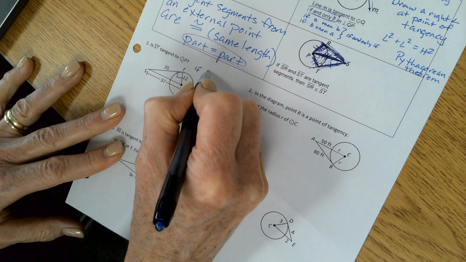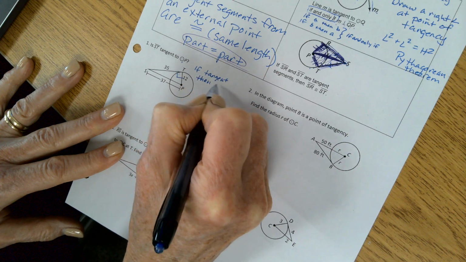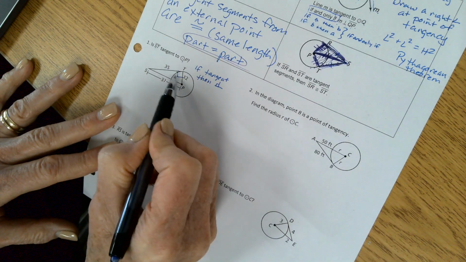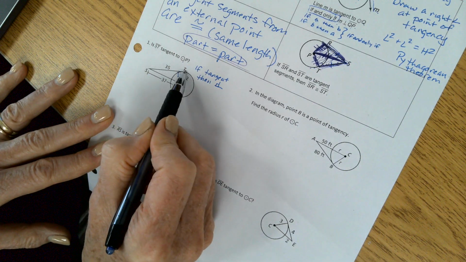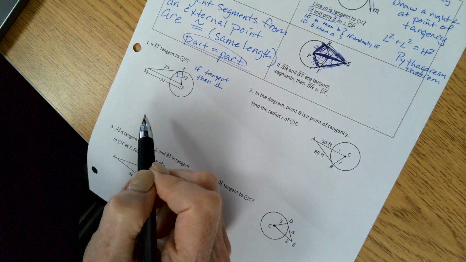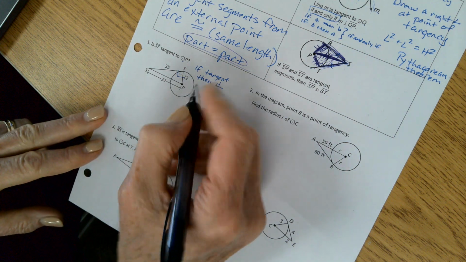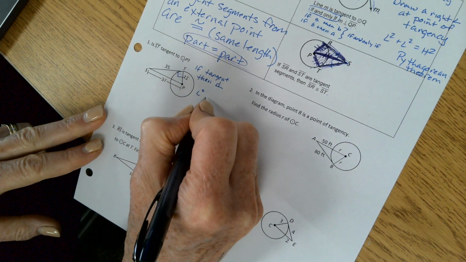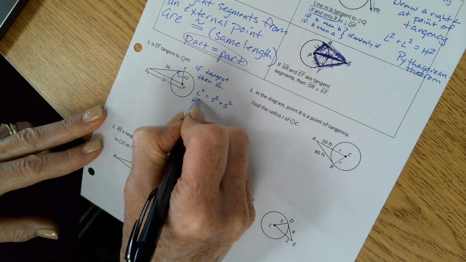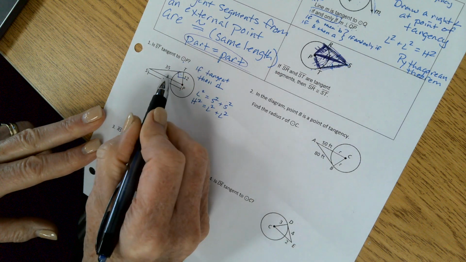If tangent, then you'd have to have this perpendicular, this right angle right here. If this is a right angle, that would mean this would have to be a right triangle. If you're testing to see if it's a right triangle, the long side squared has to equal the short side squared plus the short side squared. Think hypotenuse squared has to equal leg squared plus leg squared. That's what we're thinking, so we're going to check this.